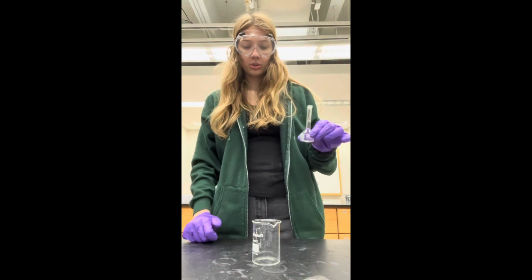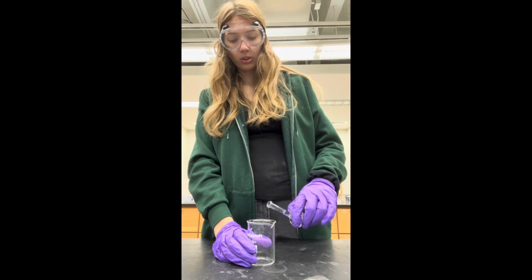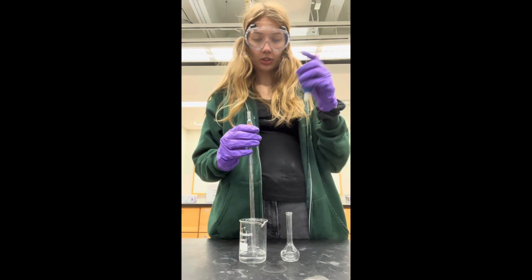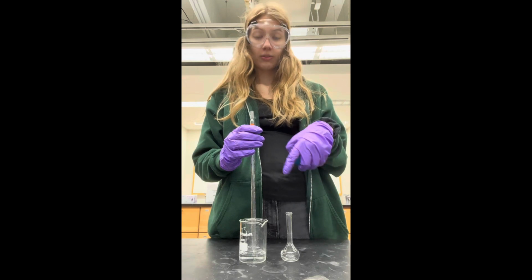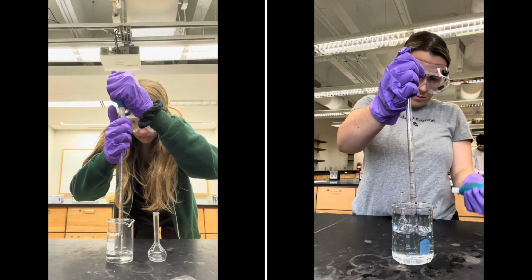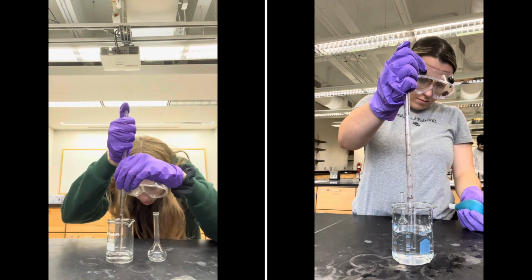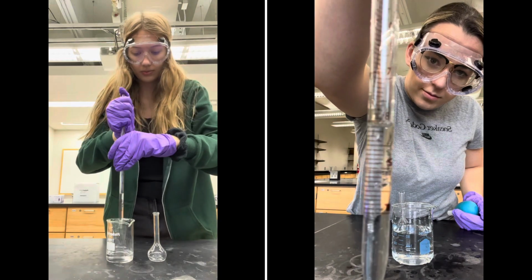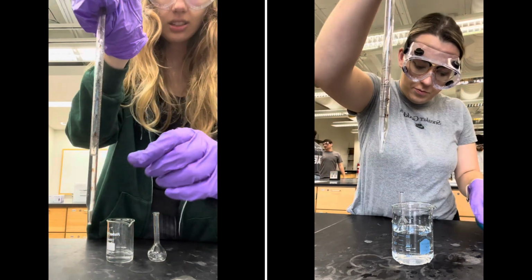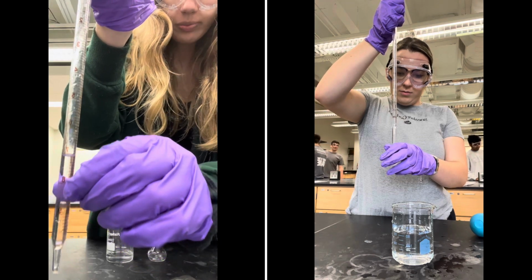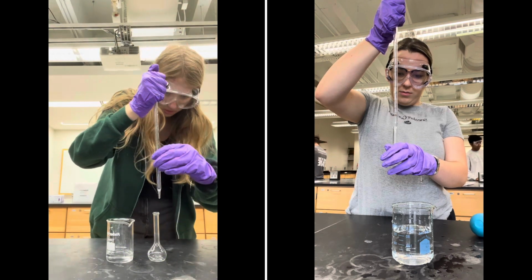Now I'm going to take my dilution 2 and pour it in an empty beaker to use for dilution 3. Now I'm going to draw up some of my dilution 2 to further dilute for my dilution 3. As you can see, that meniscus is right there at about 7.1. I'm going to transfer some of this into my volumetric flask.